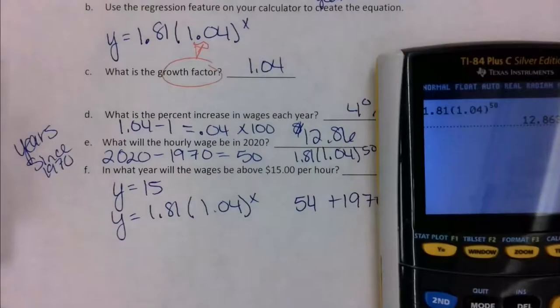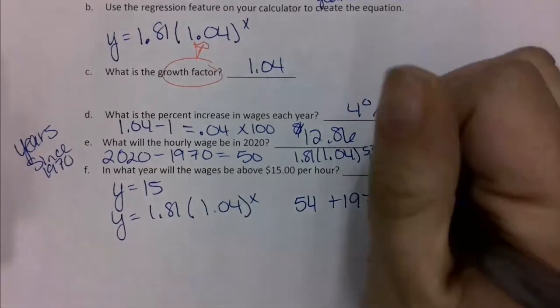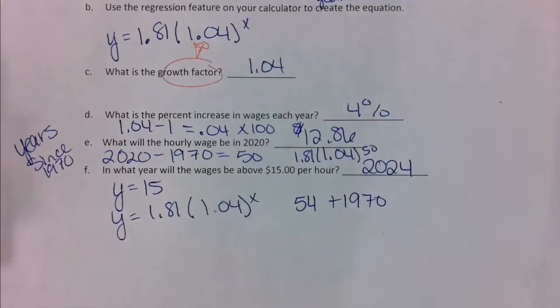So that's 54 years plus 1970. Let's go back. 1970 plus 54, 2024. Okay. I'm going to go do the same thing on the back.